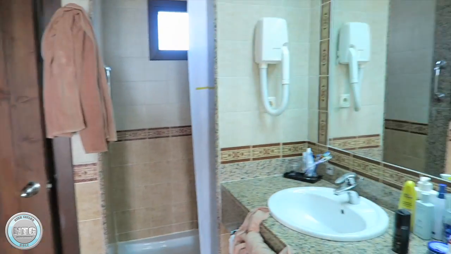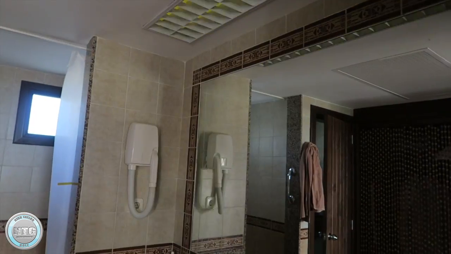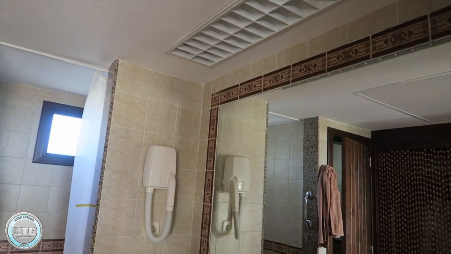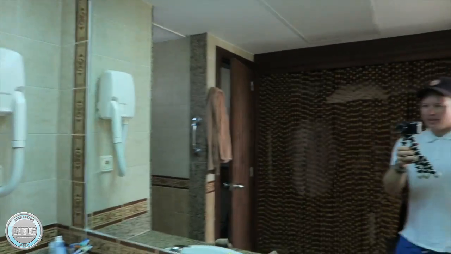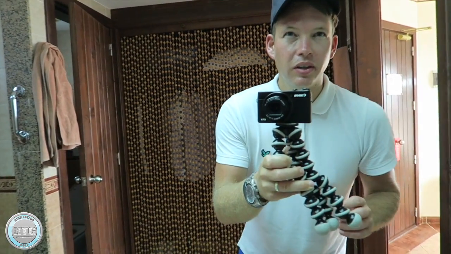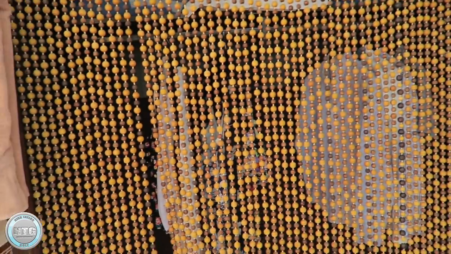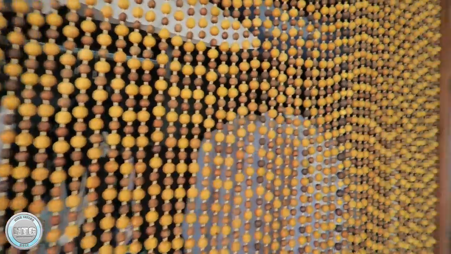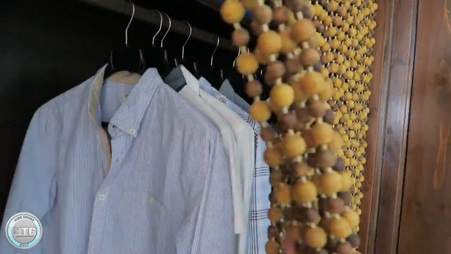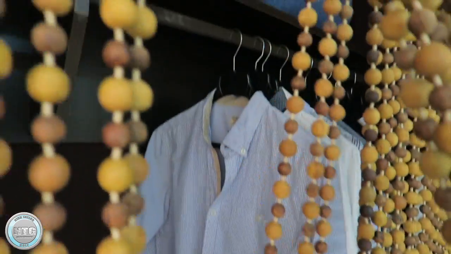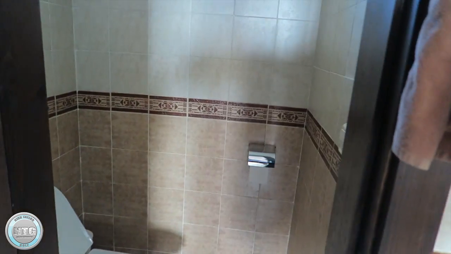Okay, this is sort of the bathroom area. It's got this light here, it's like a fluorescent light. It's not great when you're looking in the old mirror, but yeah, that's the wardrobe. This is the wardrobe. Shoes down there, shirts hanging up. Toilet, pretty standard really. Window.